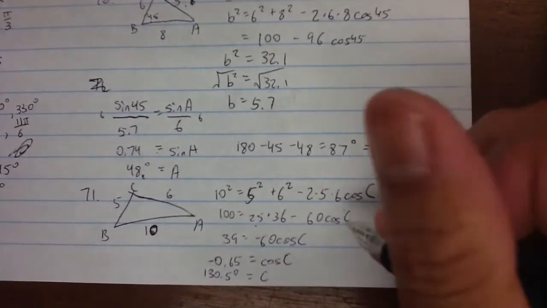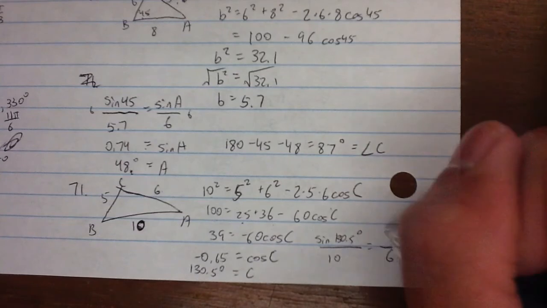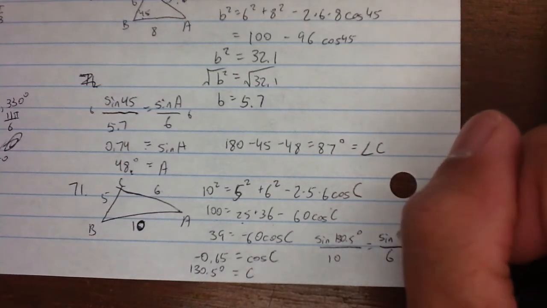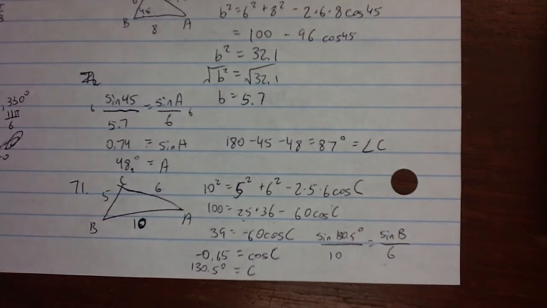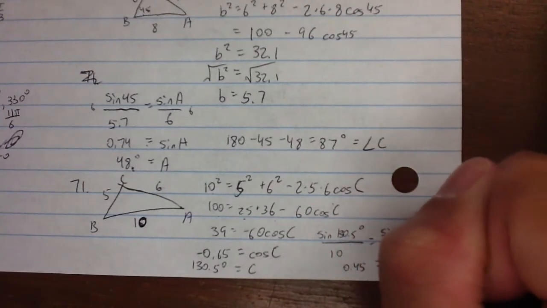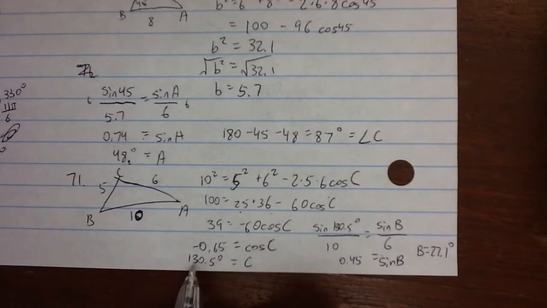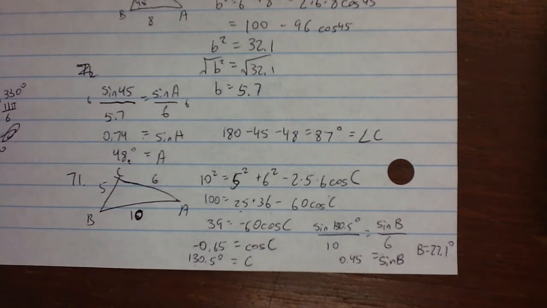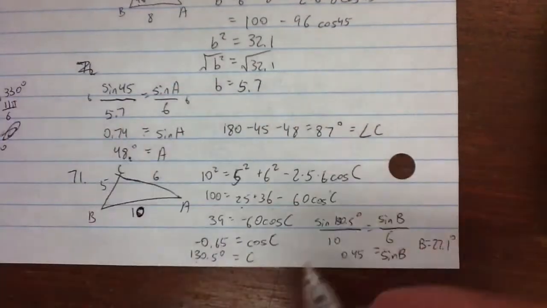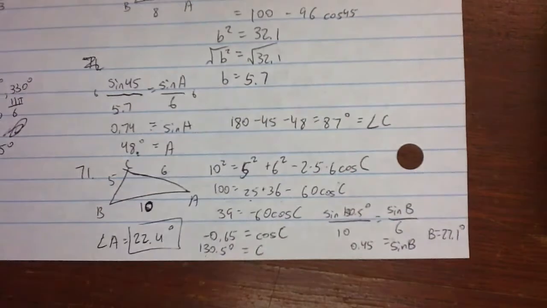You're going to use law of sines again to solve this, so that sine of 130.5 degrees over C, or 10, is equal to sine B over 6. If I multiply 6 to both sides, 6 times the sine of 130.5 all over 10 is going to equal 0.45, which equals sine B, or B is going to equal the inverse sine of that, and that gives me 27.1 degrees. 130.5 and 27.1 have to add up with the third angle to 180. Because those two add up to 157.6, then my angle A has to equal 22.4 degrees. And that's it. I hope this was helpful.